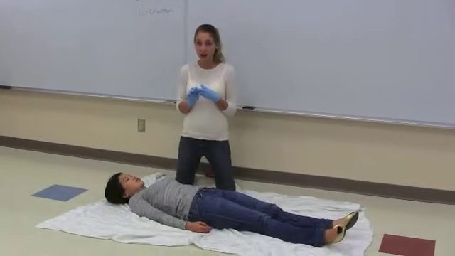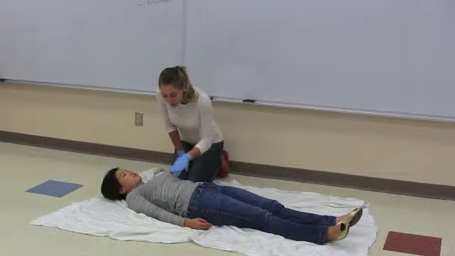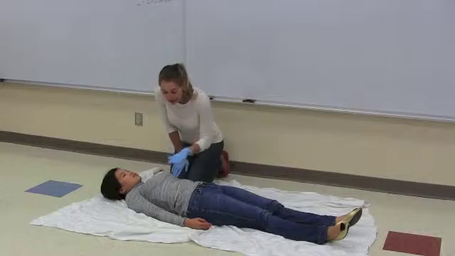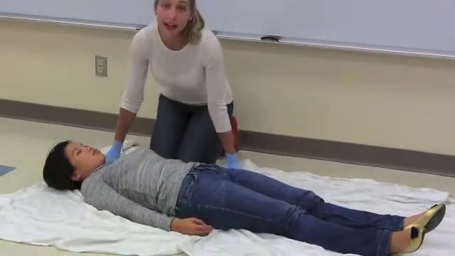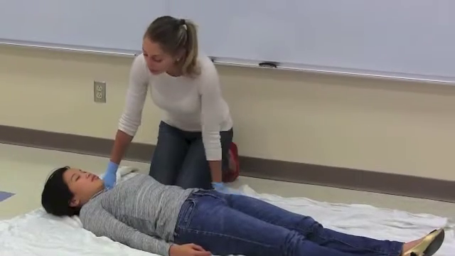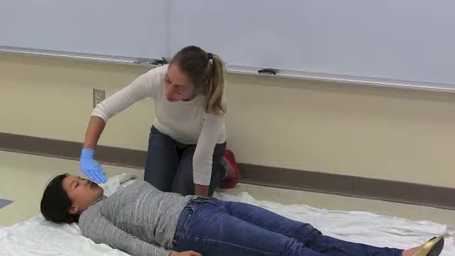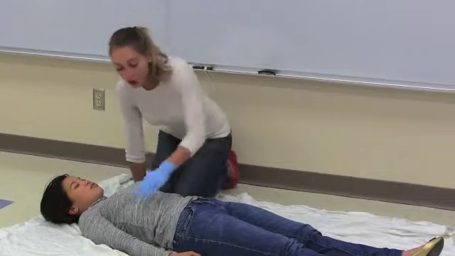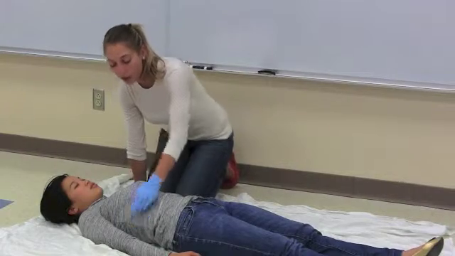But if she can't talk, then I really need to look, listen, and feel. So I can look to see if her chest rises and falls. I can listen by putting my ear up against her chest to hear for breath sounds. And I can feel by putting my hand by her nose and mouth to feel for her exhale. Or I can even put my hand on her chest to see if I feel the rise and fall.